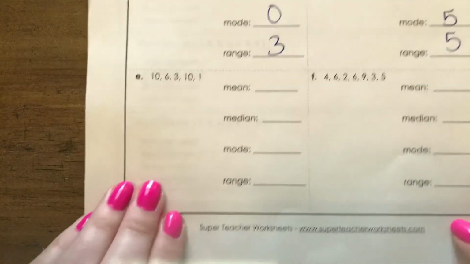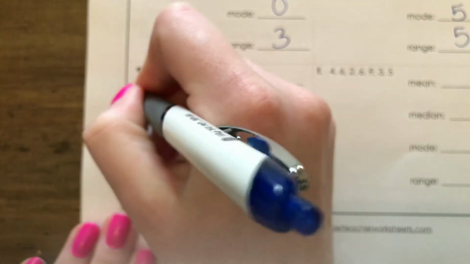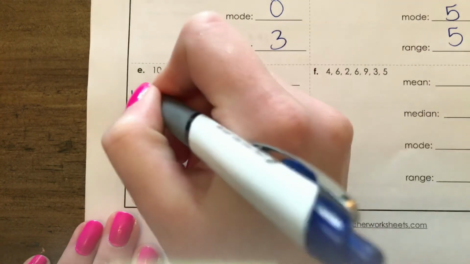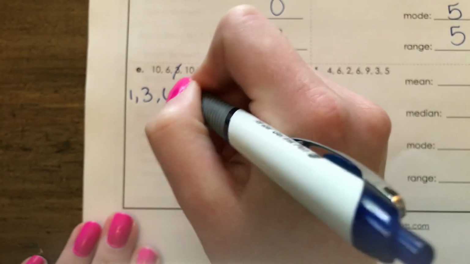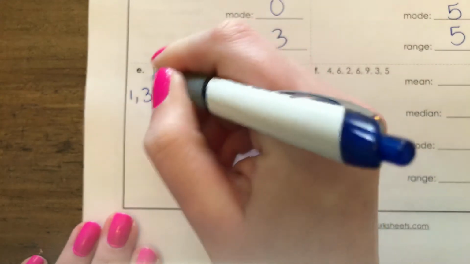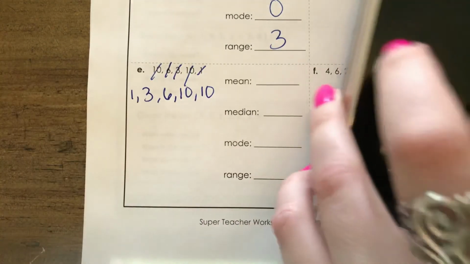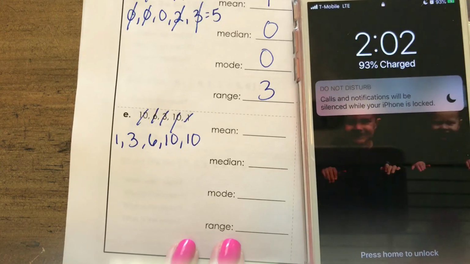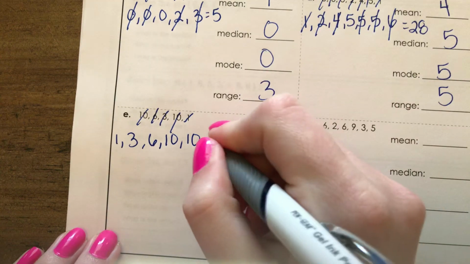All right, we've got 2 more. Letter E. Got to put our numbers in order. 1 goes first. 3, 6, 10, and 10. All right, step 1, to find the mean, we need to add. 1 plus 3 plus 6 plus 10 plus 10 gives us 30 for our total.